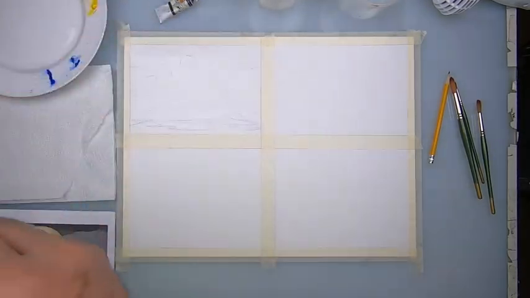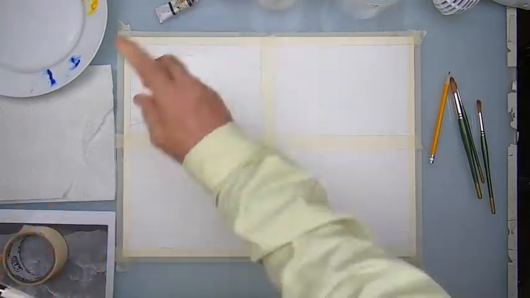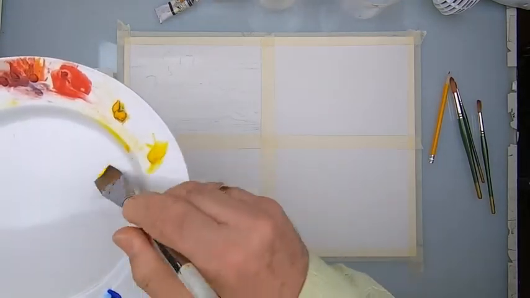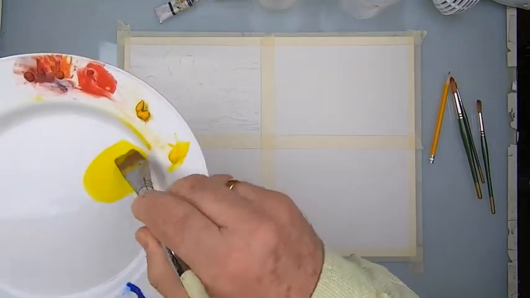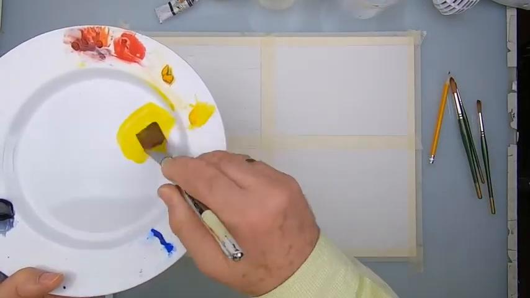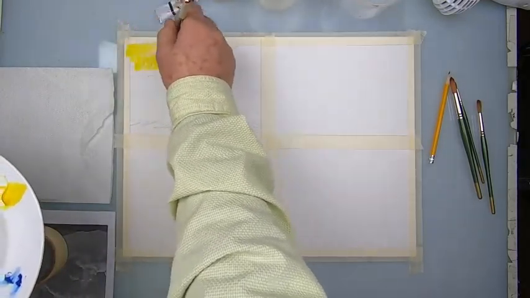Okay, the yellow is going to represent the light energy. And I'm going to apply my yellow generously throughout the whole image. It's going to dictate the atmosphere of the painting, right?